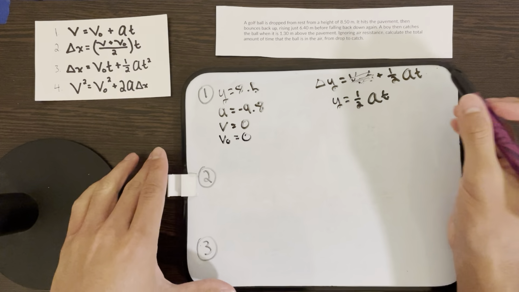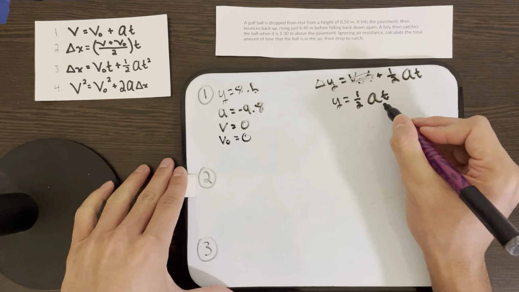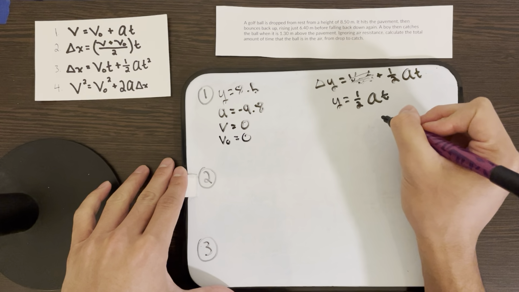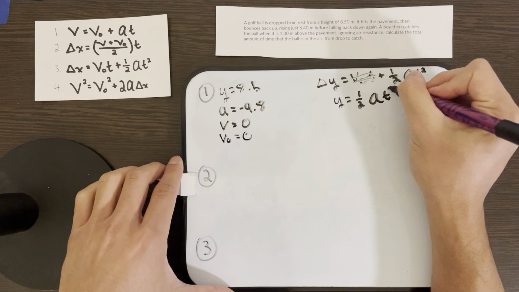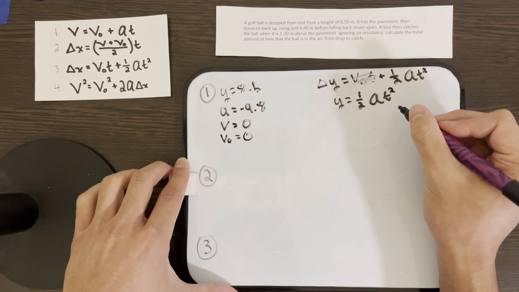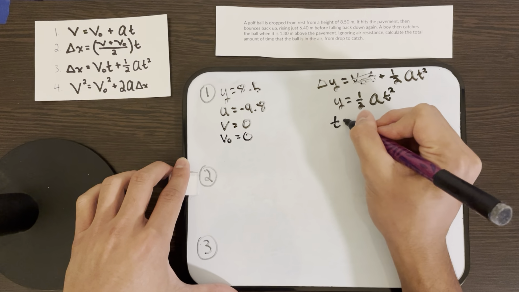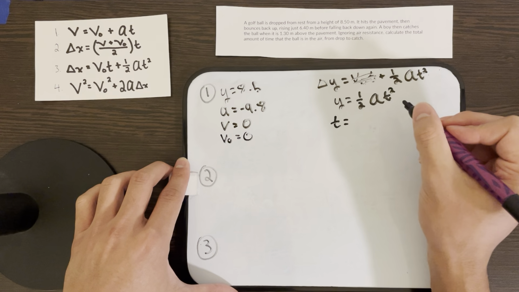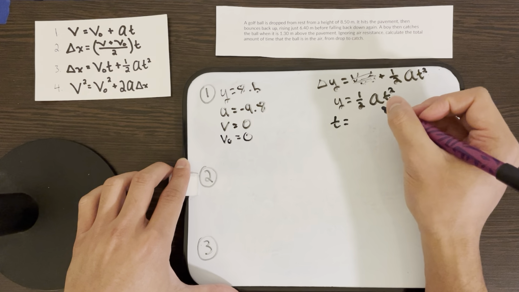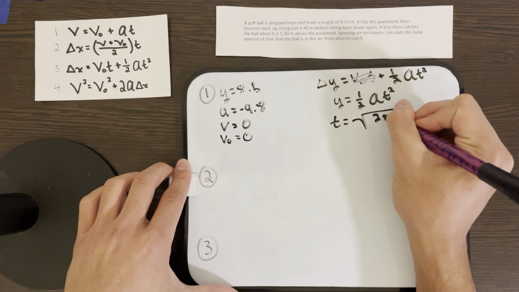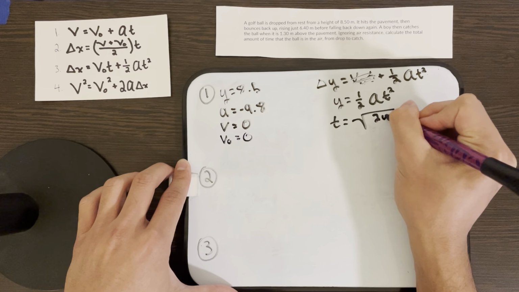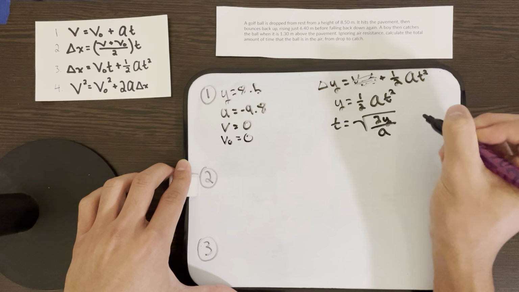So moving forward, we're going to isolate the t, and that will leave us with, oh, this is t squared, by the way, I can't forget that, t squared. This will leave us with t is equal to the square root of 2y divided by a.